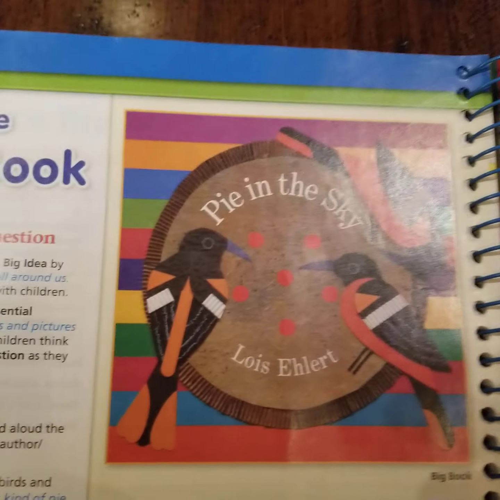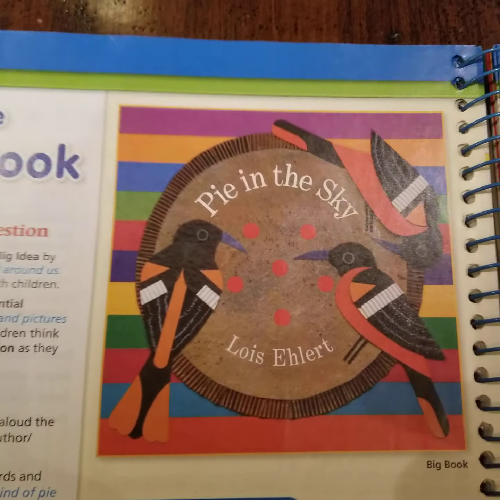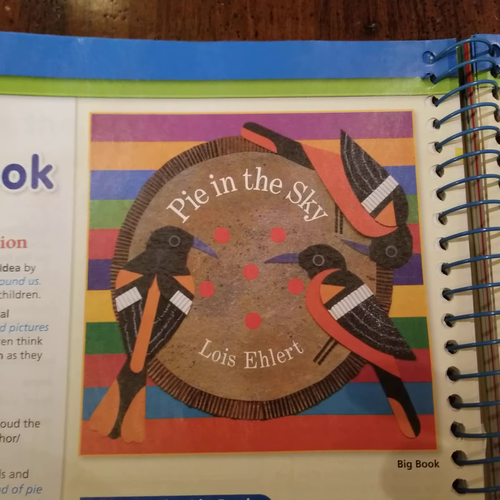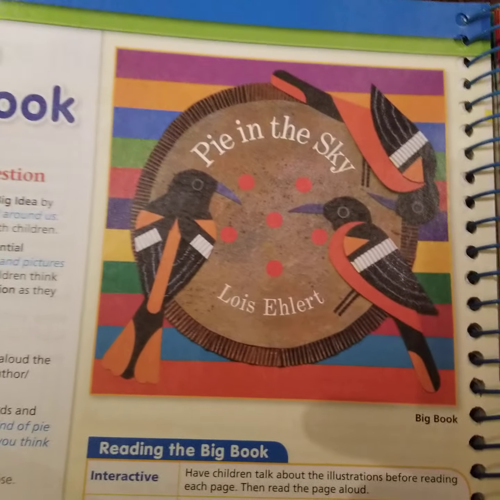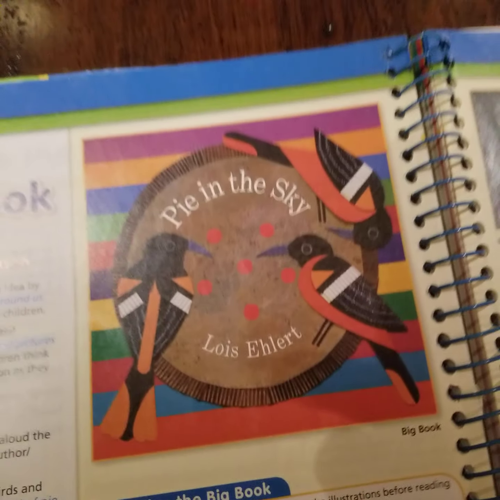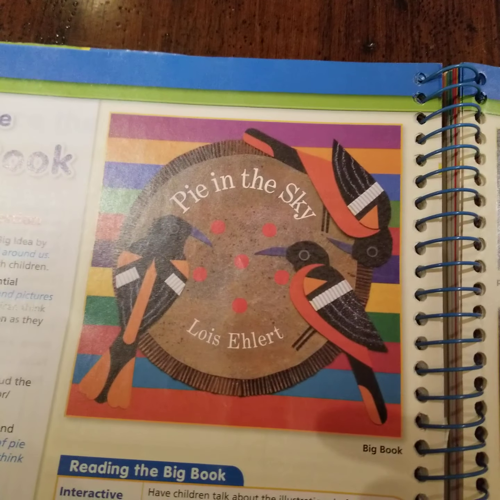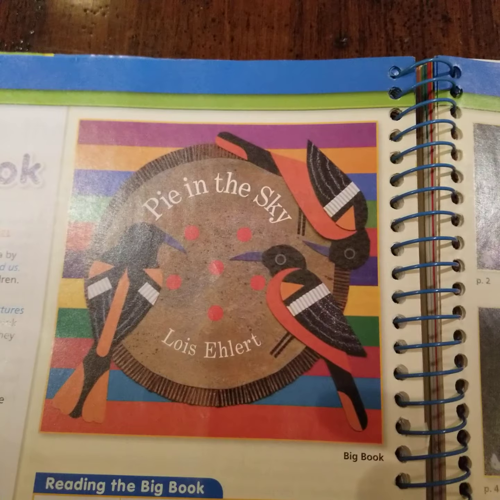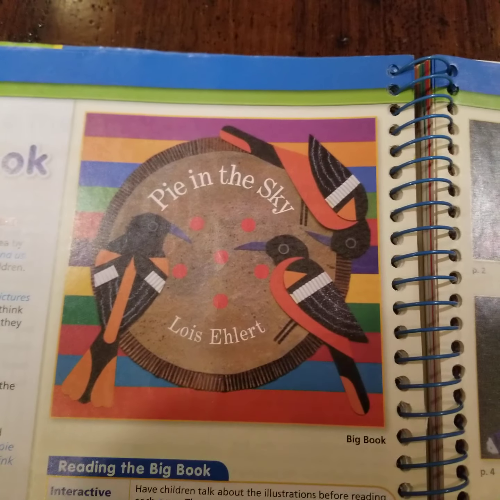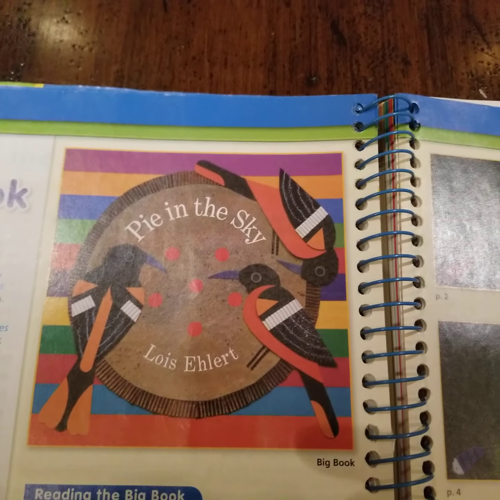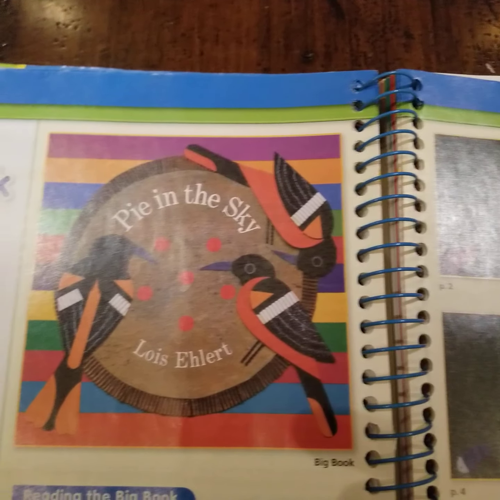All right, so the name of our story is called Pie in the Sky and is written by Lois Ehlert. And we're looking at the text and graphic features, meaning the pictures, and how they work together, how they help us understand the story.